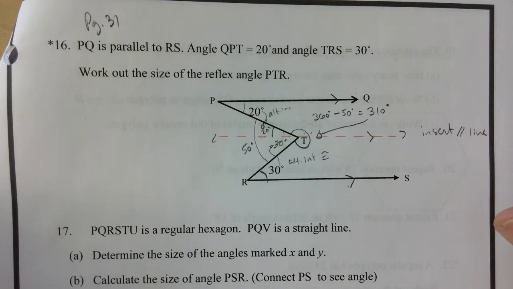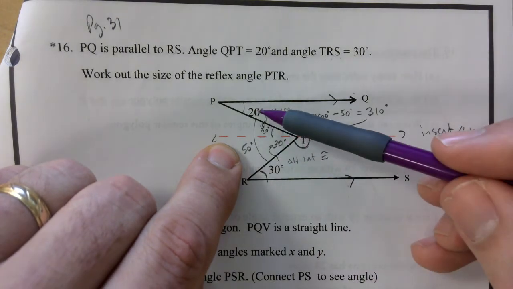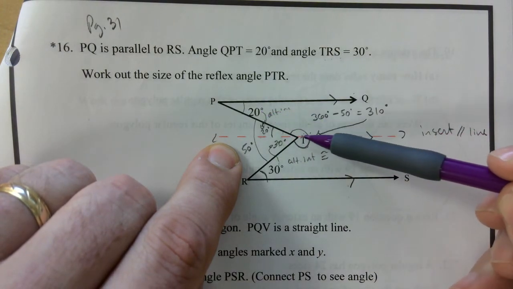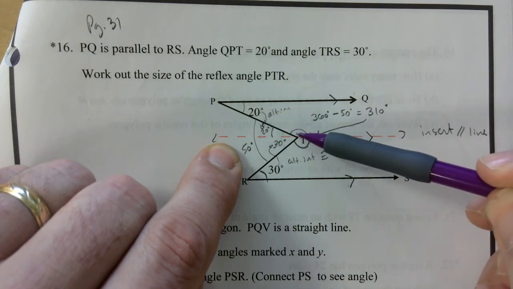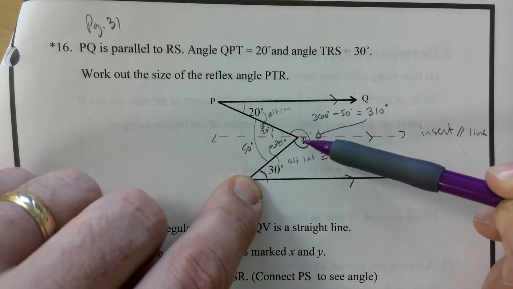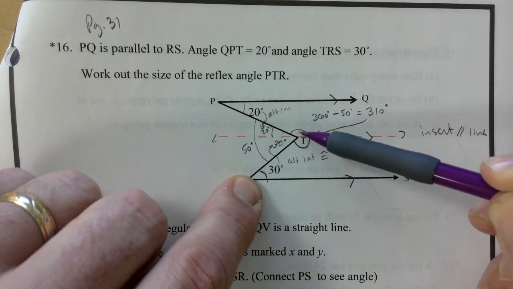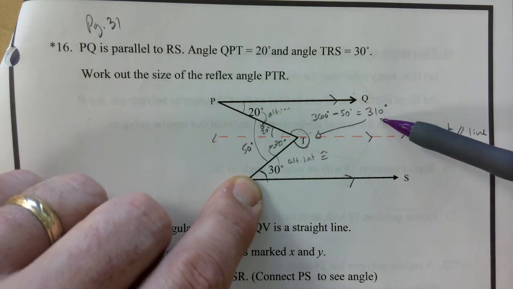Trying to think if there would have been a different way. Yes, you could have introduced the horizontal line, and then the 20 and the small angle here would have had to be consecutive interior angles, and they add up to 180, right? And then you did the same thing here, and you would have found the two sections that still add up to 310, no matter how you do this.